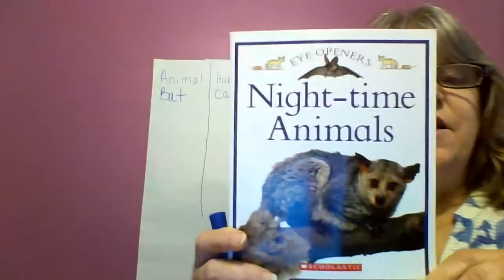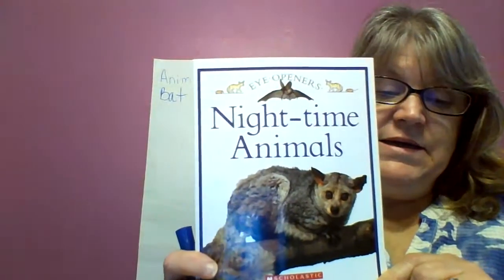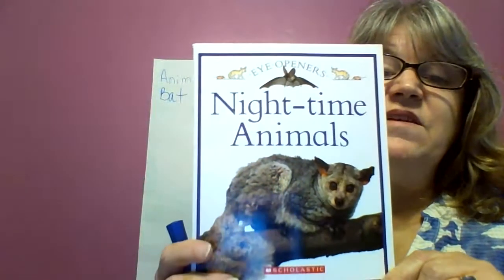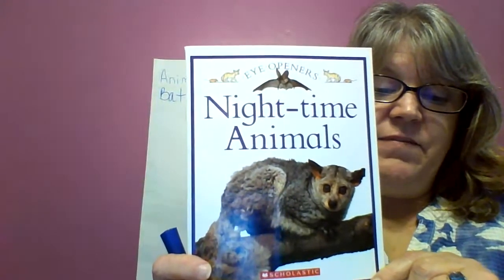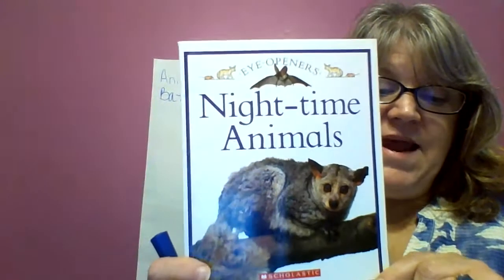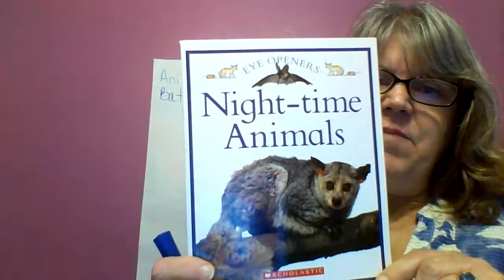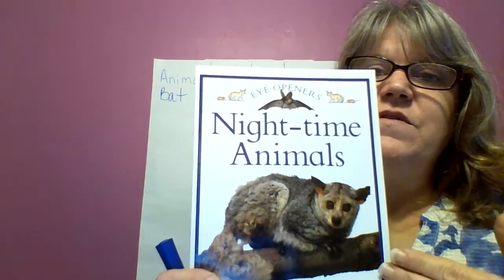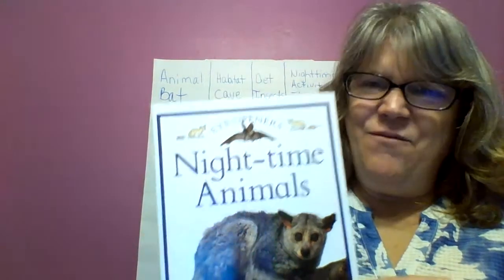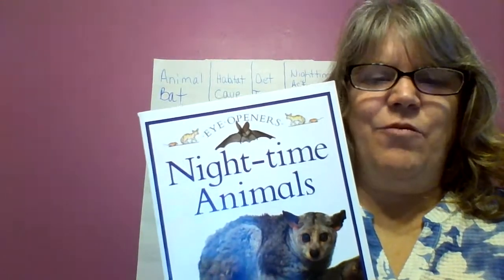Well, this is a nonfiction book. So I know this is going to teach me real information about my topic. My purpose for reading Nighttime Animals is to learn about the topic, nighttime animals. What animals are active during the night? And what does that mean to be a nighttime animal?